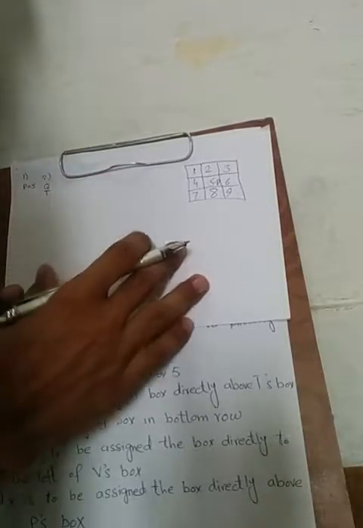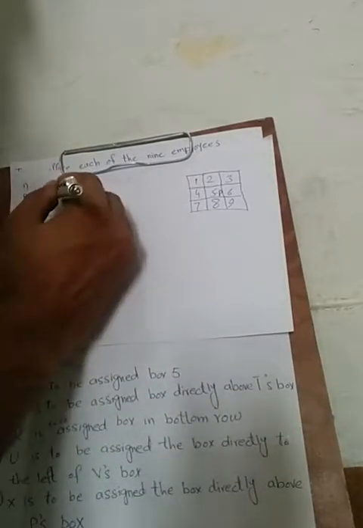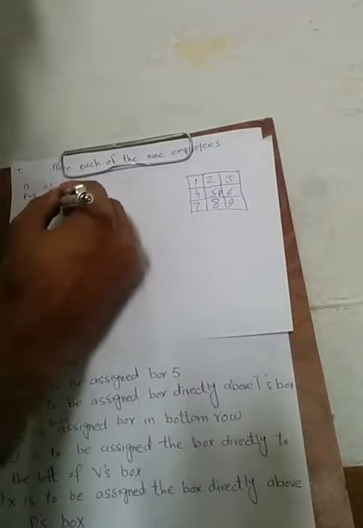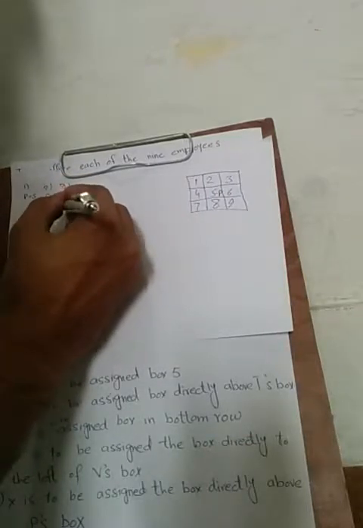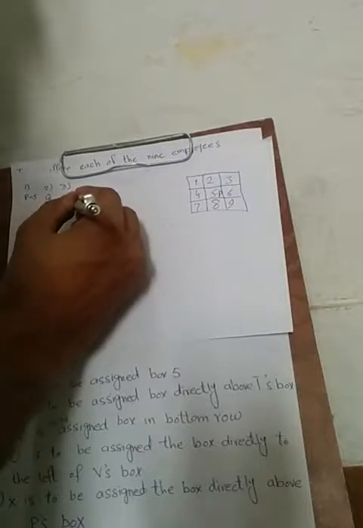And what is the third condition? R is to be assigned a box in the bottom row. R would be in the bottom row, meaning the positions of R would be 7, 8, and 9, because only these positions are available in the bottom row.